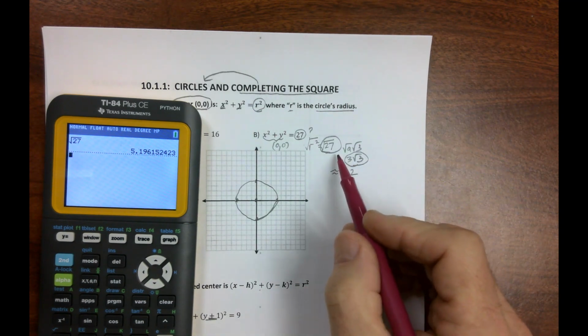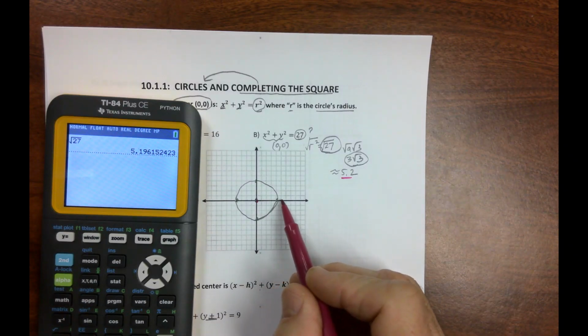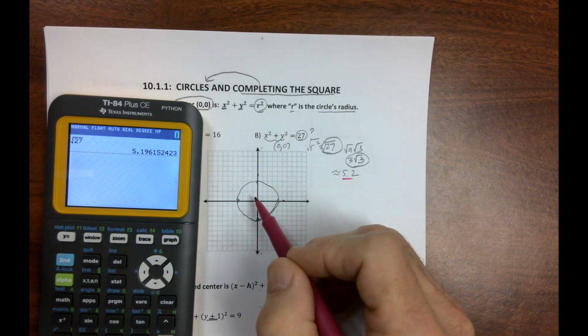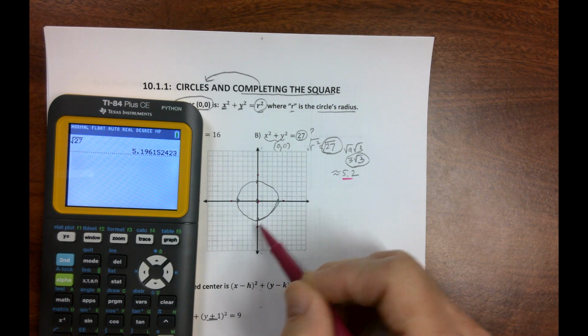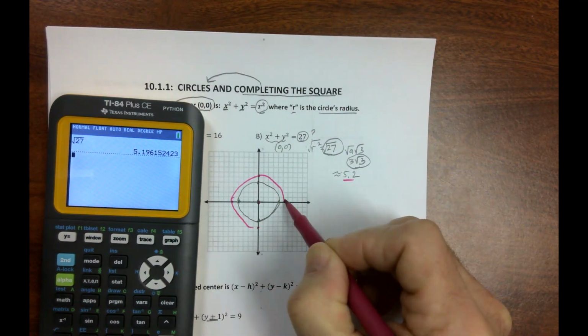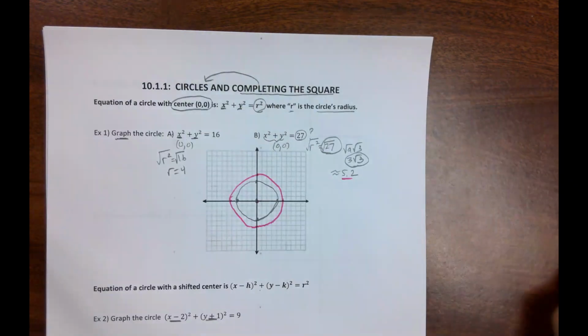So, get out this other marker here. My center is 0, 0, 5.2: 1, 2, 3, 4, 5, just a little out, a little bit more, and there. That is expanding the circle's radius. Okay, let's move on to the next one.